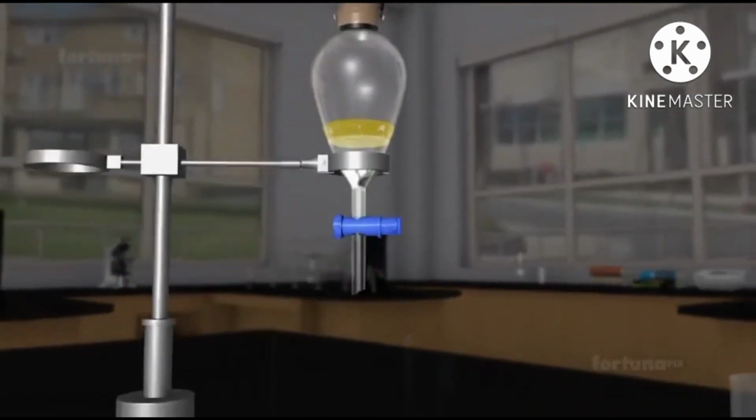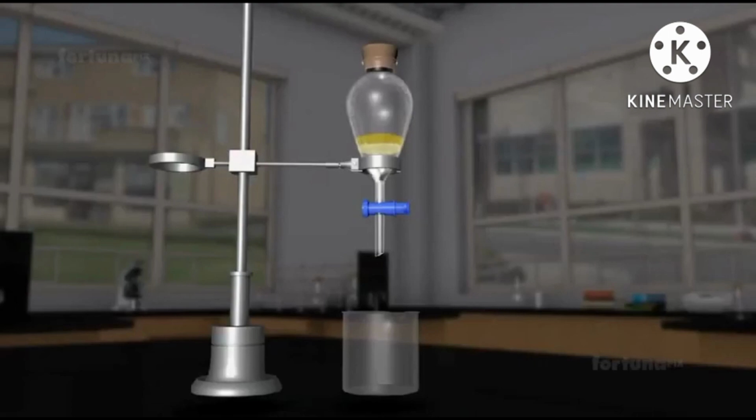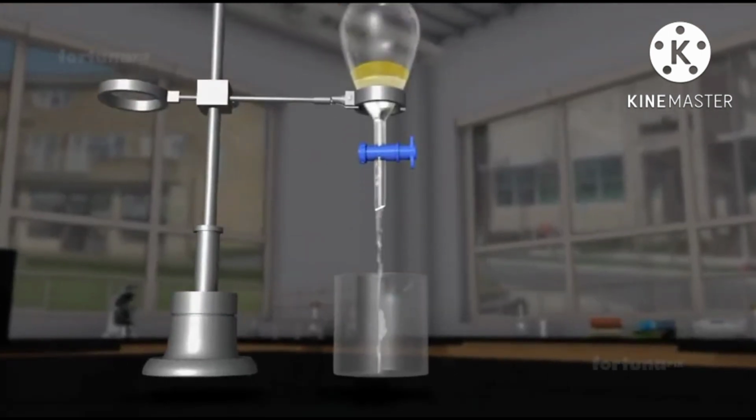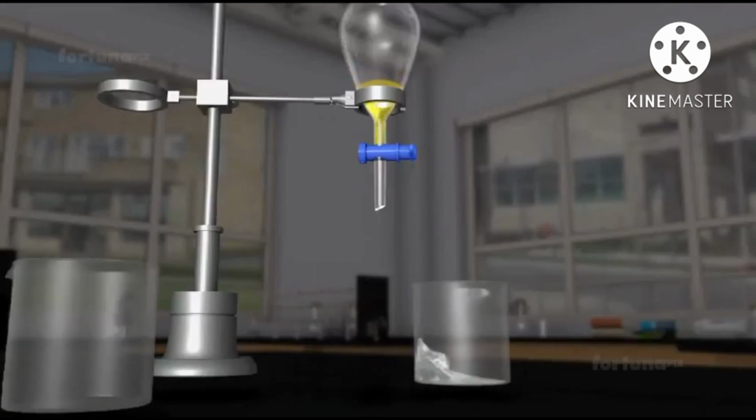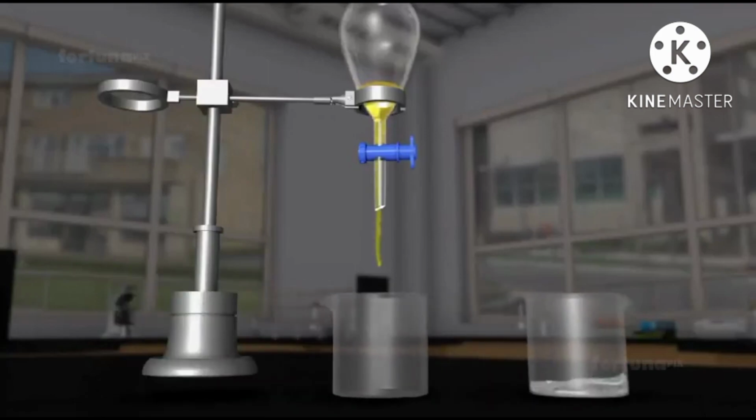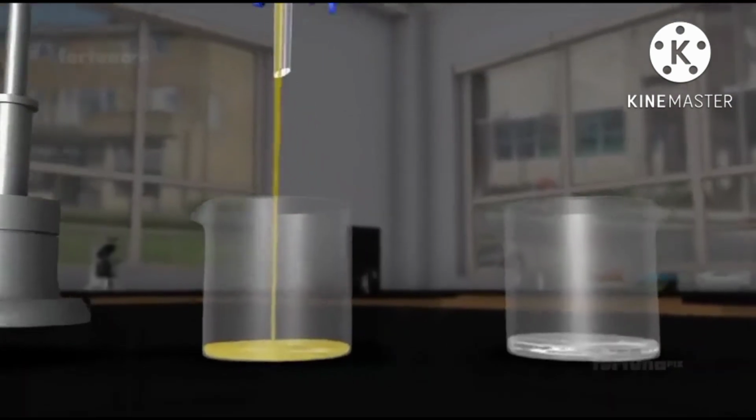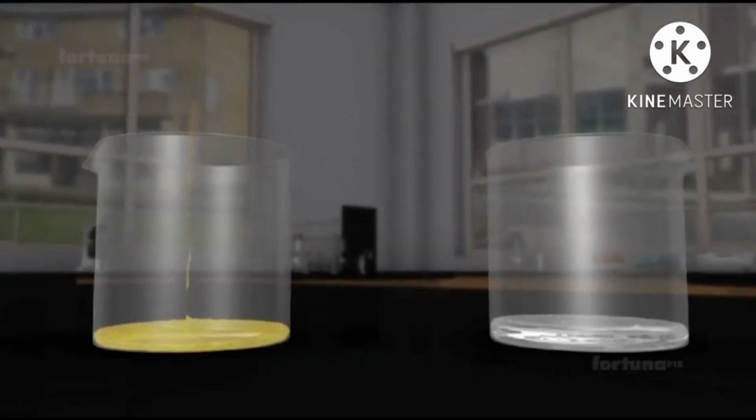Now, we'll place a beaker underneath the separating funnel and remove the stopper. We can open the tap and let the water collect in the beaker, closing it once all the water drains out. The remaining oil can be collected by placing another beaker beneath the funnel. Now the two immiscible liquids have been completely separated.